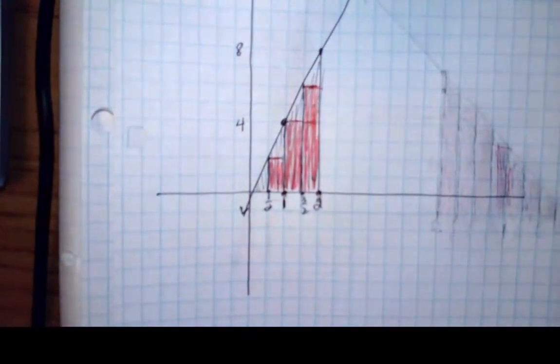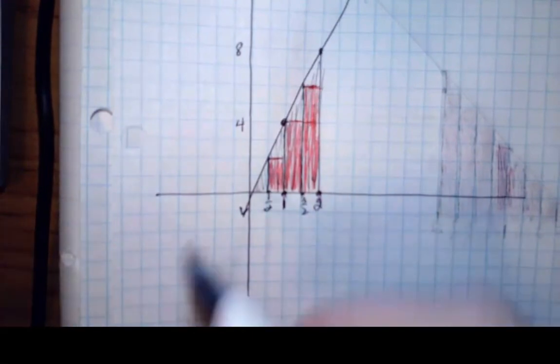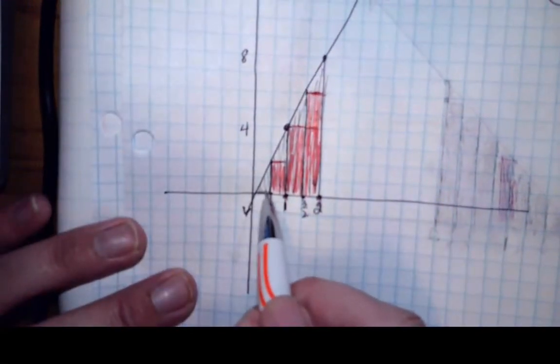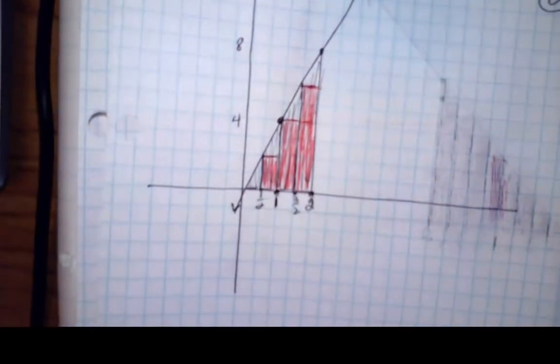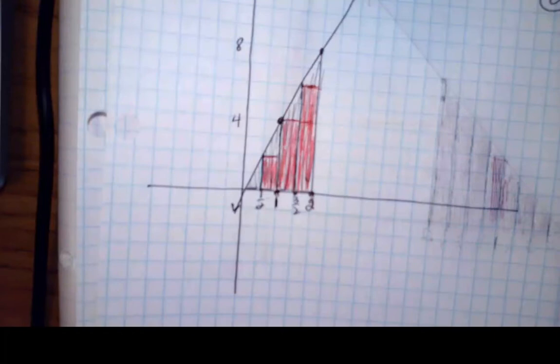Okay, so the question is, I have 4 equal subintervals. So I've got this base, this base, this base, and this base. So there are 4 subintervals of equal length. Okay, and I'm going to use this to approximate the area of R, and I'm going to use left endpoints of each one. Okay, so what does this mean?